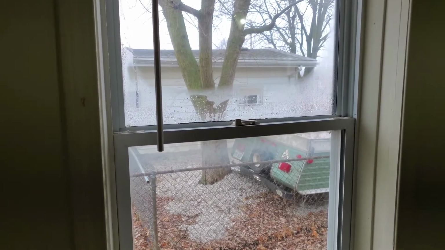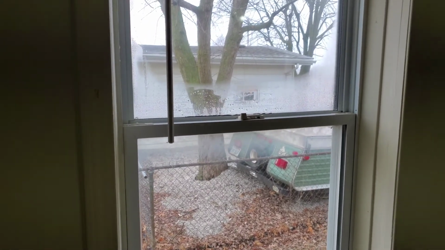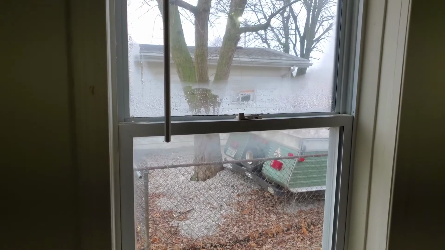So I just wanted to show you guys that, because it could mean the difference between replacing a window and controlling the humidity better.